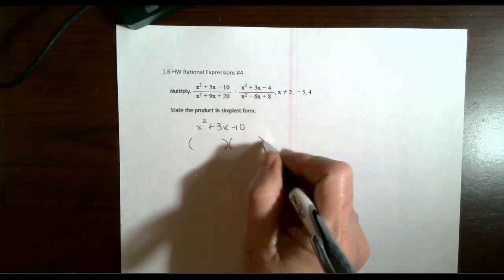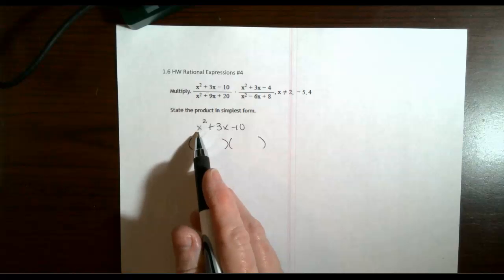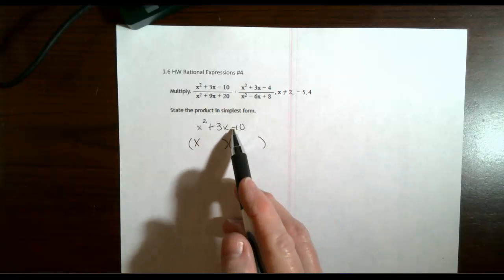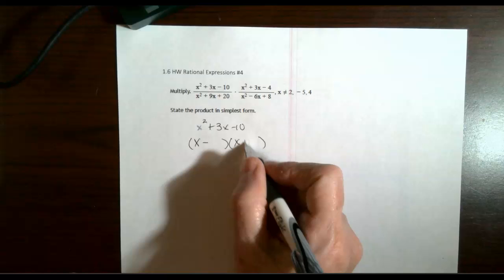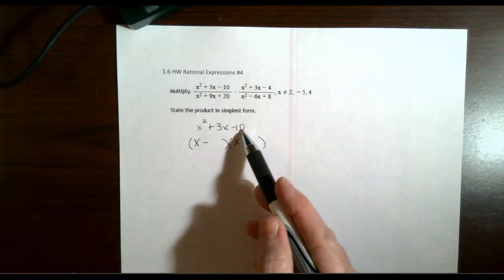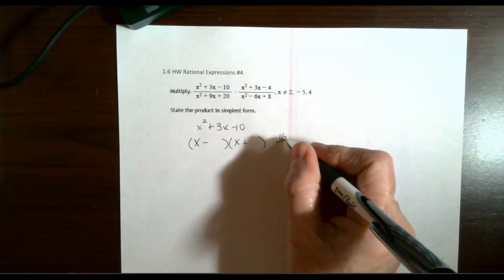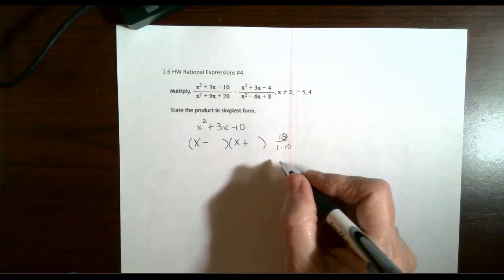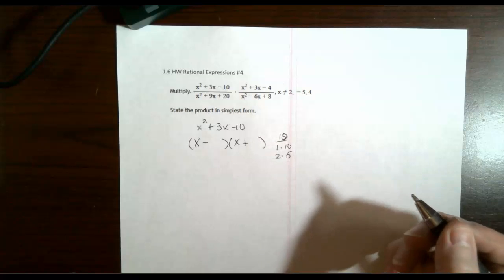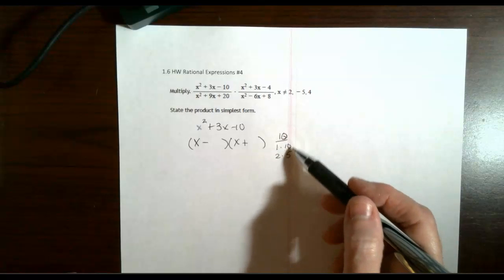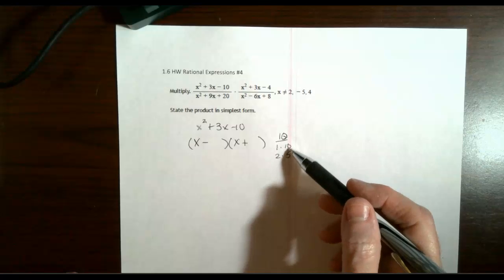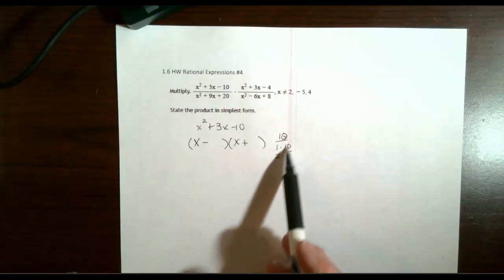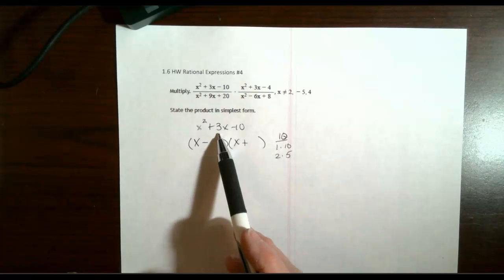Okay. So we know the first term, since this is just a coefficient of 1, we know it's got to be x and x. And since this is a minus, that means I have to have a negative and a positive. Then I look at this 10, and I look at what are some pairs that will give me 10. Well, 1 times 10, and 2 times 5. And those are the two possible ways that I can get a 10. And I want to know, then I want to look at which one of these might add or subtract to give me a 3, a positive 3.